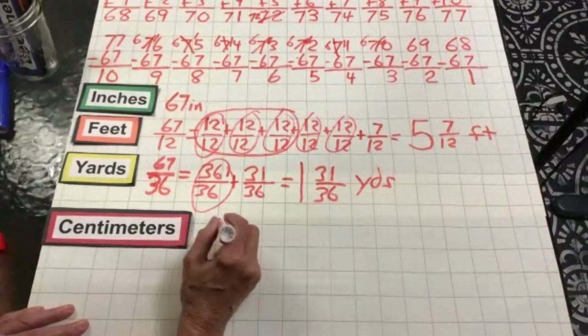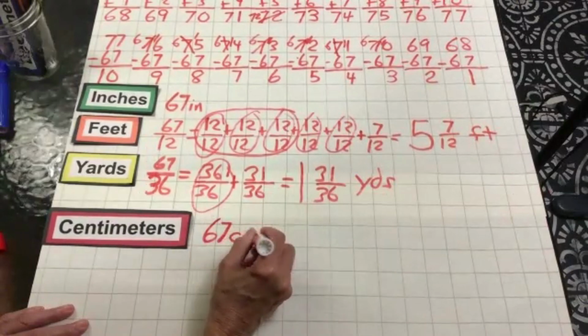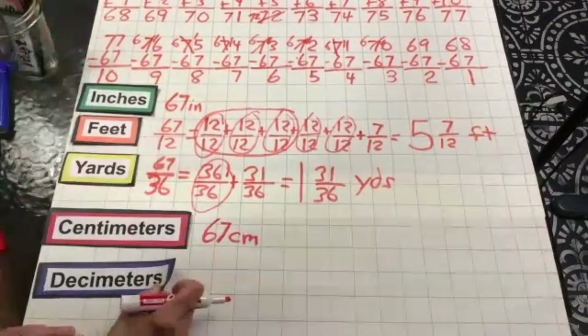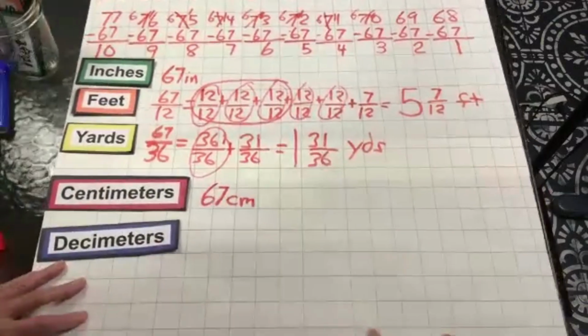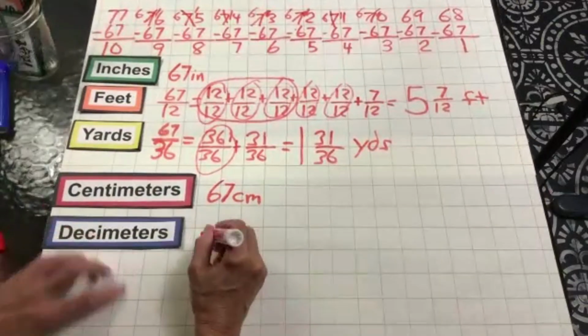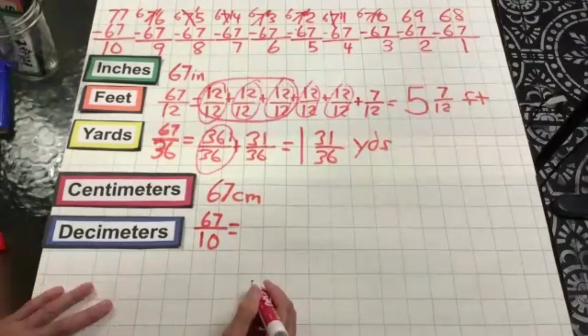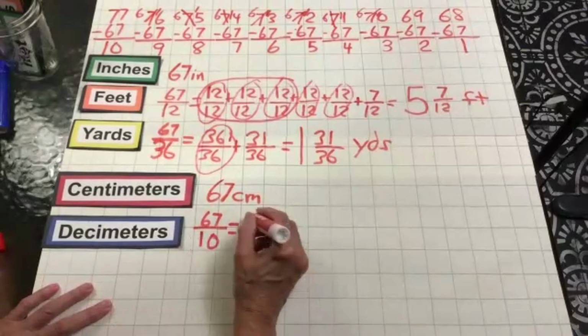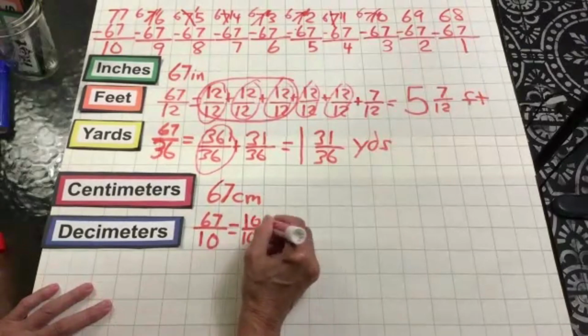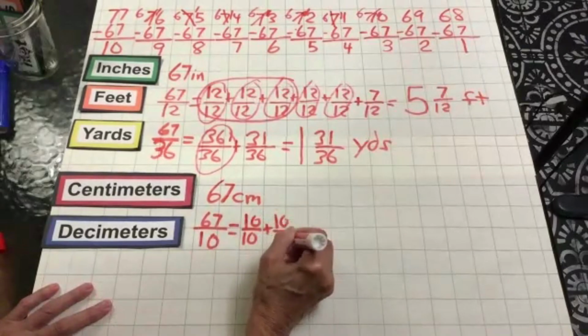We're talking 67 centimeters. And we know it takes 10 to make a decimeter. So let's put that 67 over 10. That is an improper fraction. We're going to break that apart into tens. We know we can get 6 tens. So let's do 10 over 10. We'll do 6 10 over 10s.